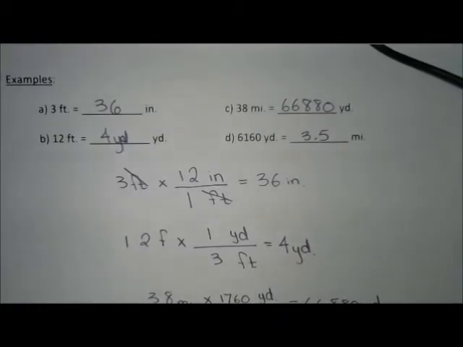Even if you knew how to do it, at least this will show you the way that I'm going to be doing unit conversions on all of your lessons.